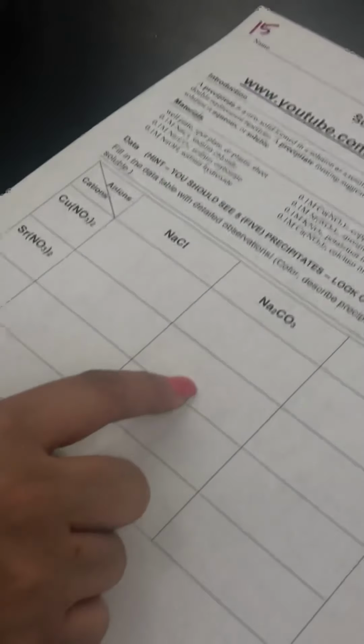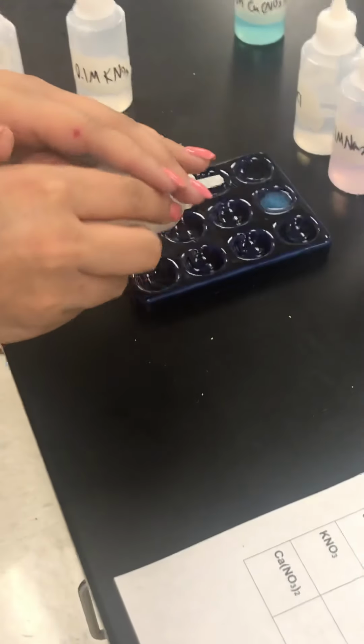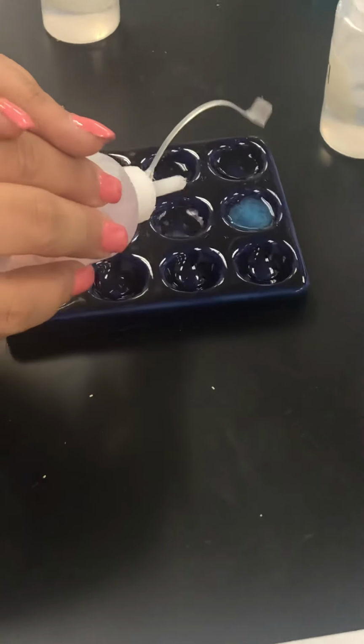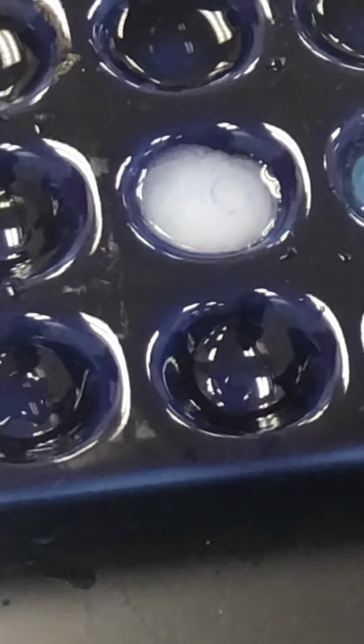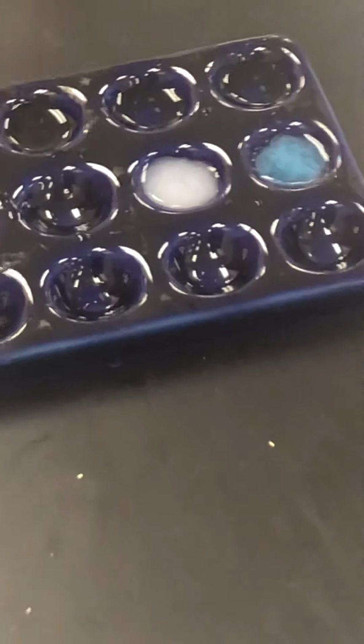And then we'll do the second box, strontium nitrate with sodium carbonate. And then zooming in, make sure you write down what color, describe the precipitate, state whether it's soluble or insoluble.